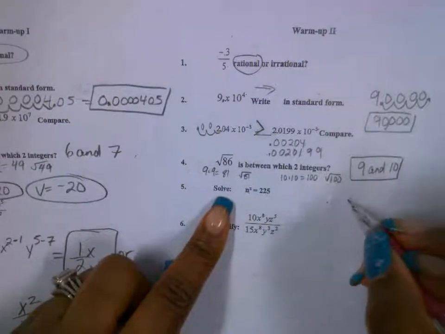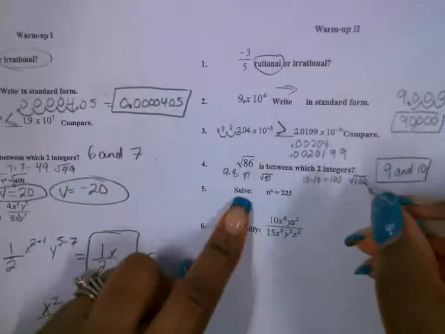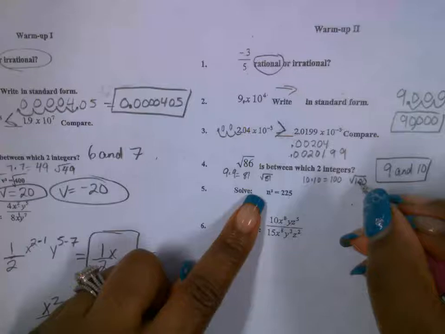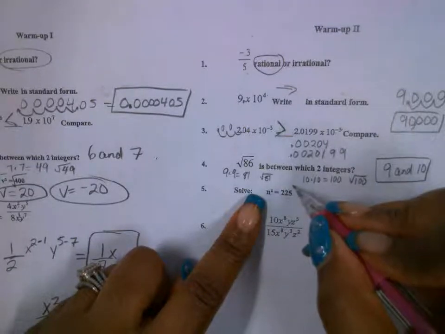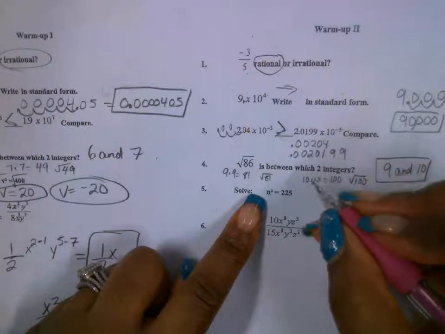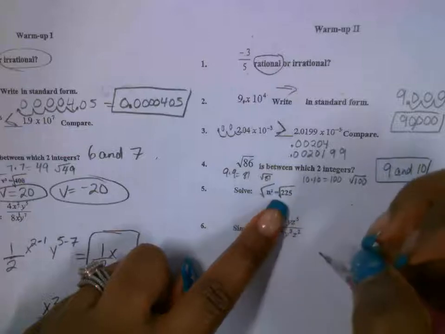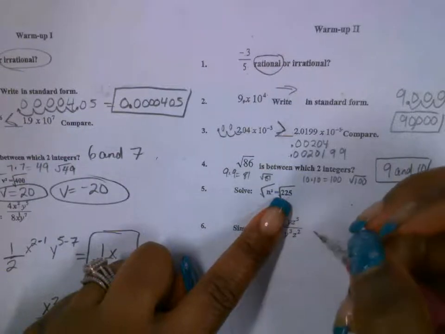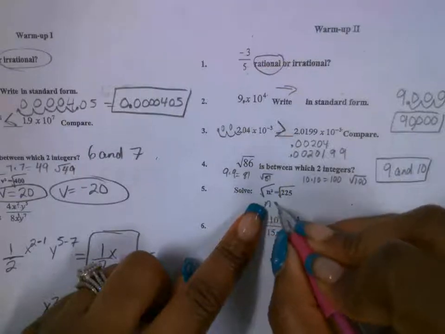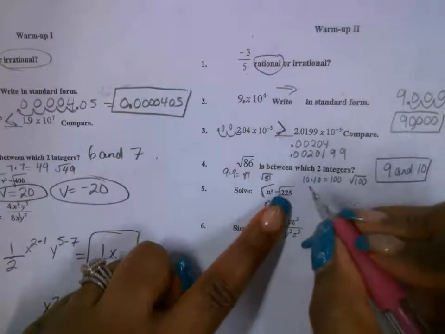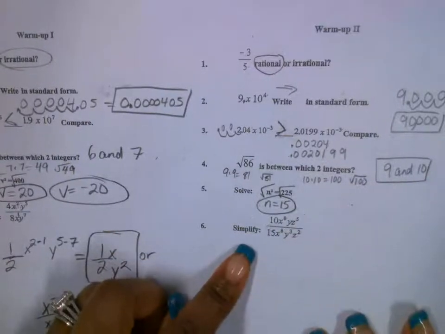What's the other way that I could do that besides plug and chug? How would I get n by itself? I'm solving this systematically as an equation. You find the square root on each side. The opposite of squaring a number, using inverse operations, is to find the square root on both sides. What's the square root of n squared? N. And what's the square root of 225? 15. Okay.